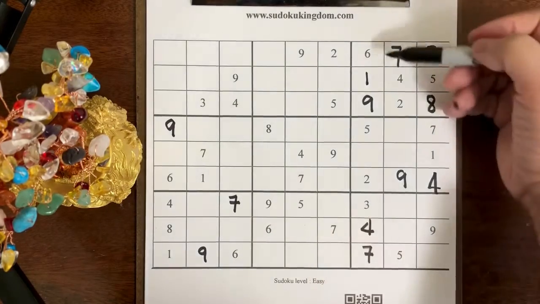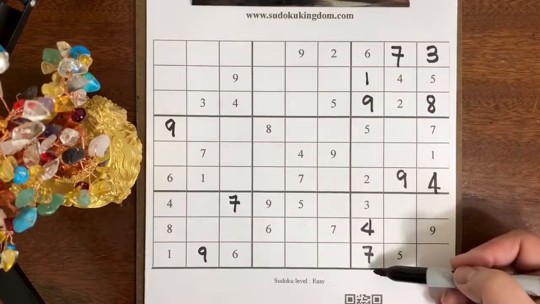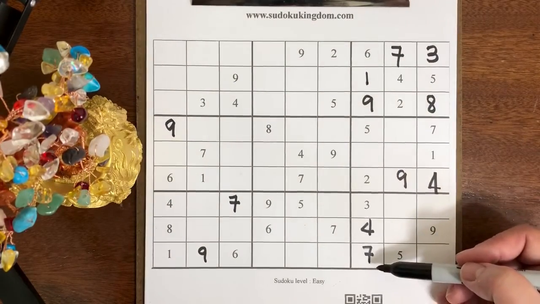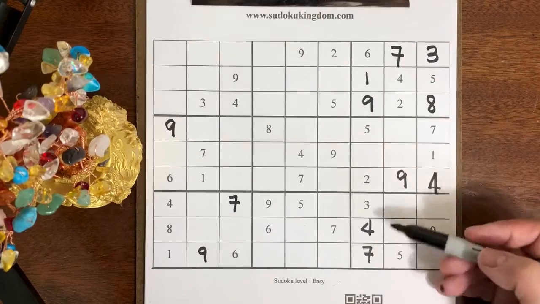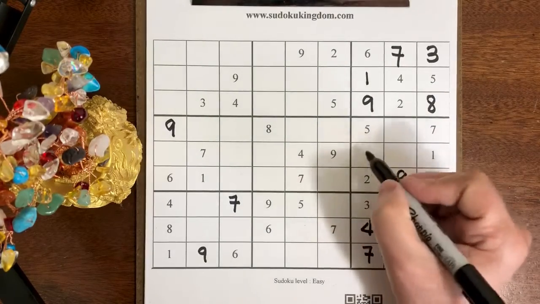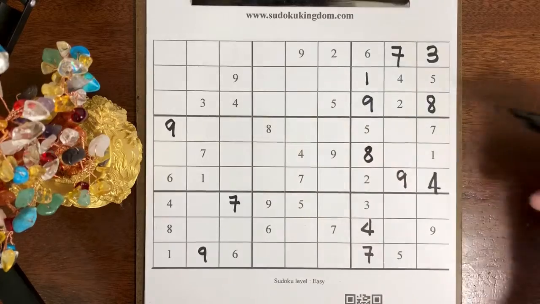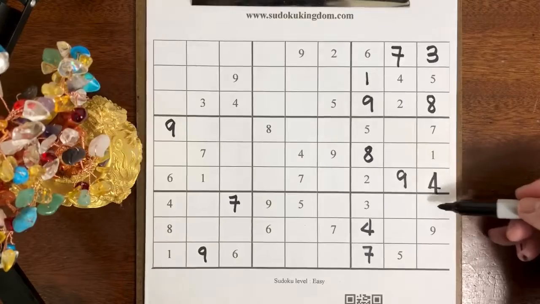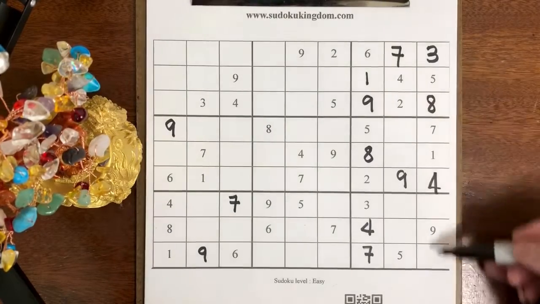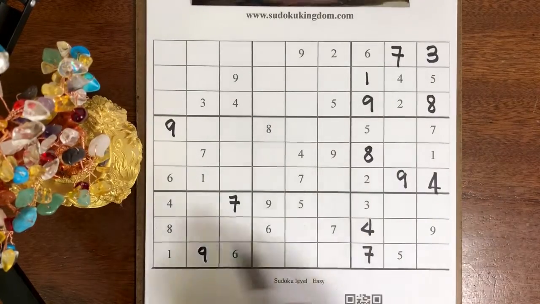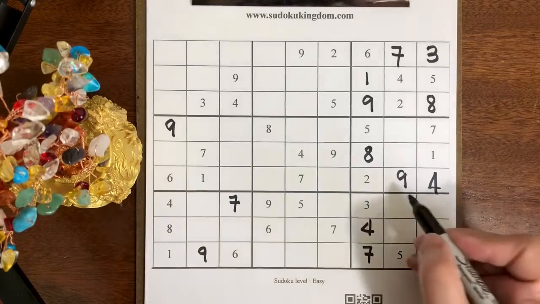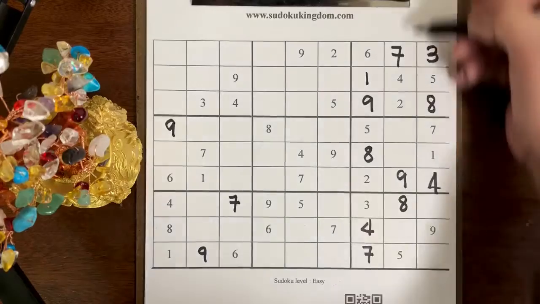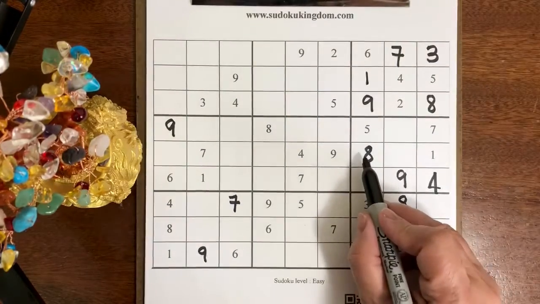Now looking at this column here, there's only one missing number. And that number is 8. And that's right, because if we go down here, we could not put the number 8 here because of that one. And we could not put the number 8 here because of this one. So the only place for number 8 is here. So you could see that if we cross here, the only place for 8 is really here.